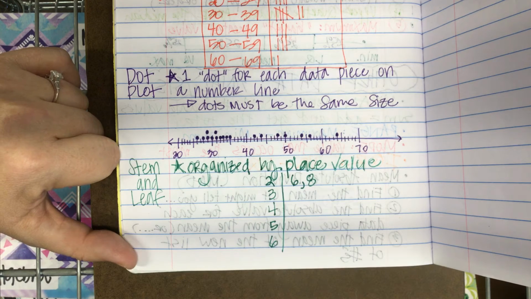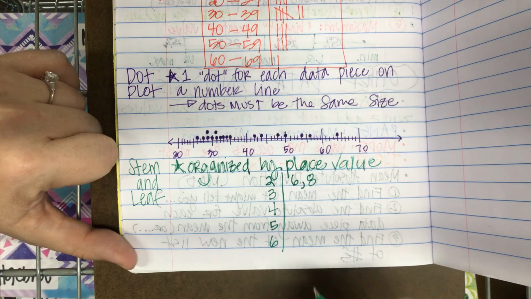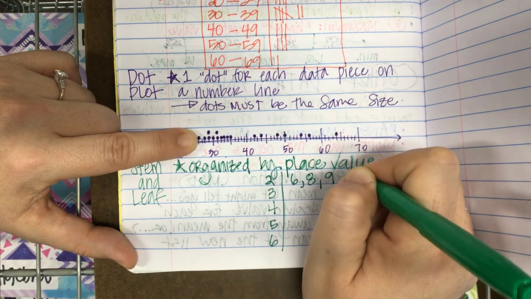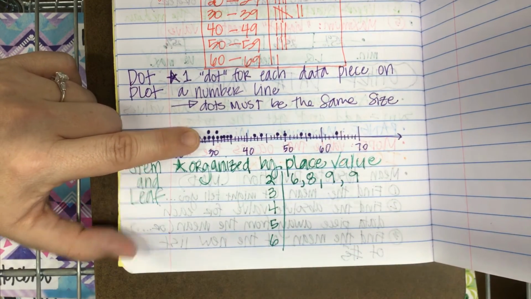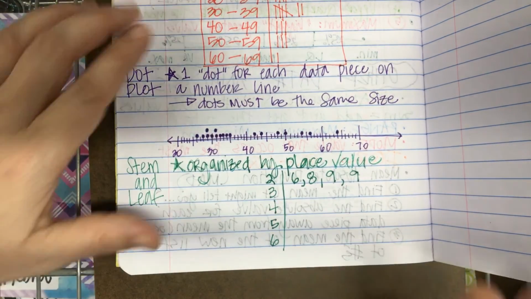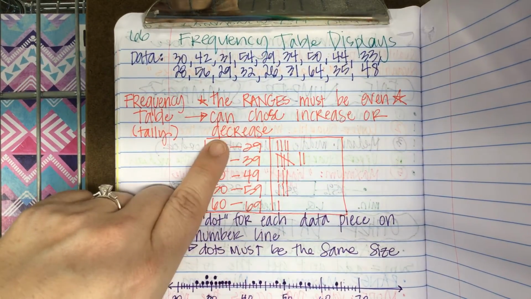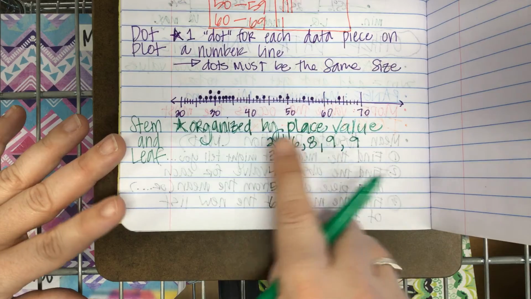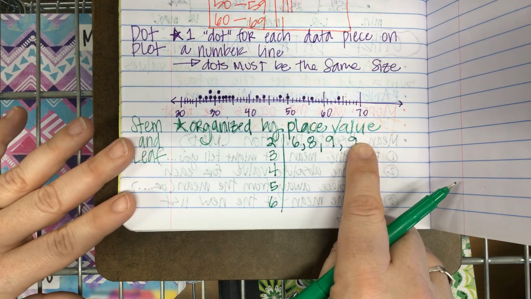There's not a 24. There's two 29s, so I'm going to put 9, comma 9. Because there are 4 values between 20 and 29: 26, 28, 29, and 29.